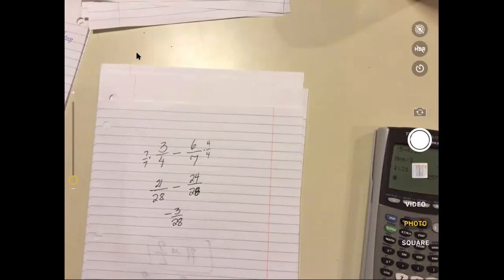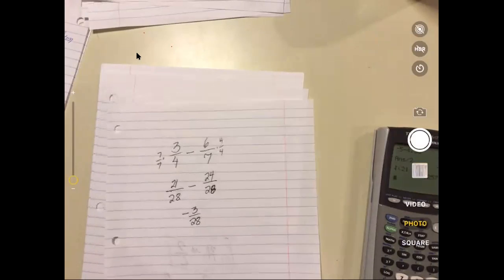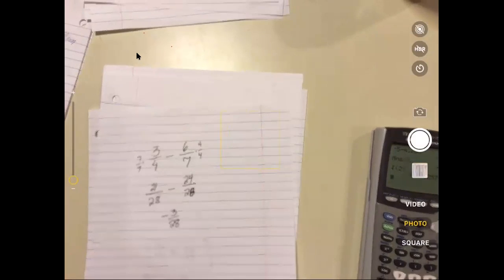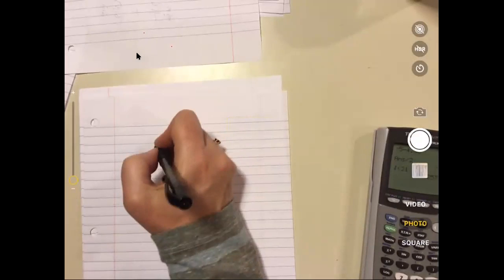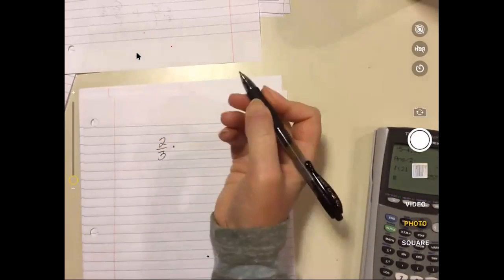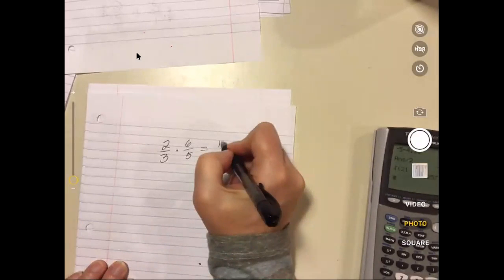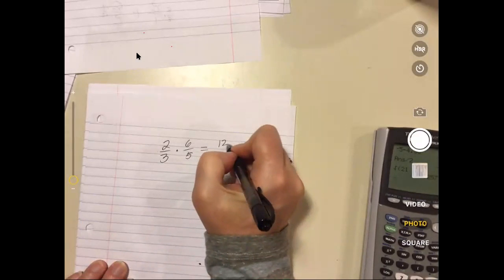Okay, and then you have to do some multiplying and dividing with fractions. That's actually easier than adding and subtracting. You don't have to get common denominators. When you multiply and divide, if you have like 2/3 times 6/5, you just multiply across the top and multiply across the bottom, and then reduce your answer. 12/15.